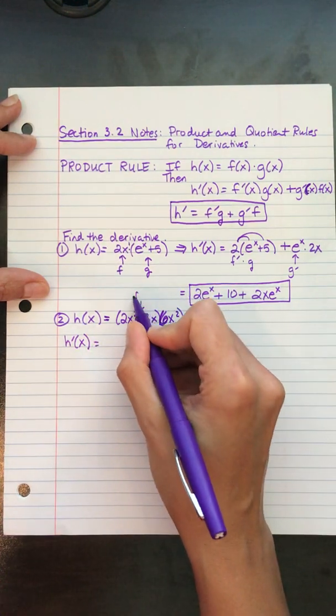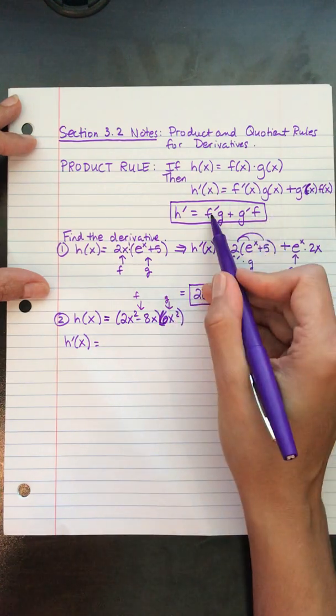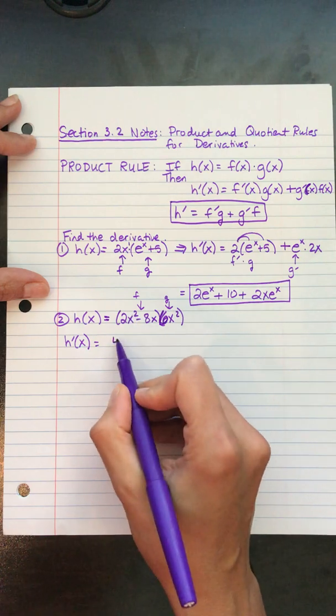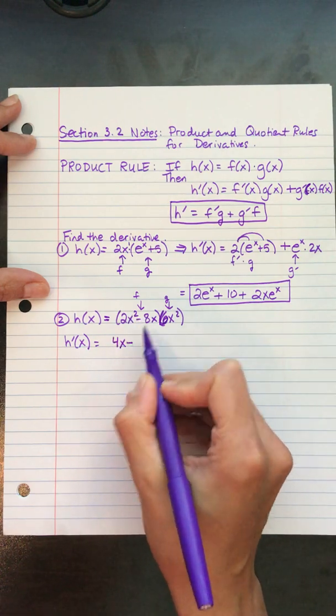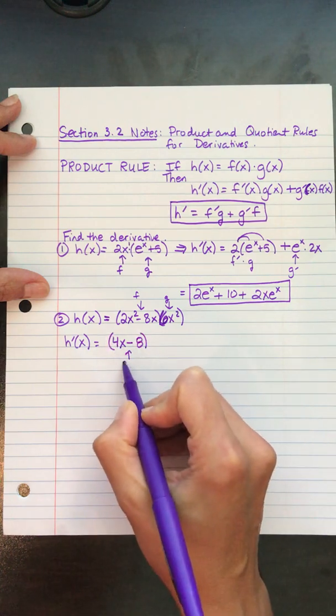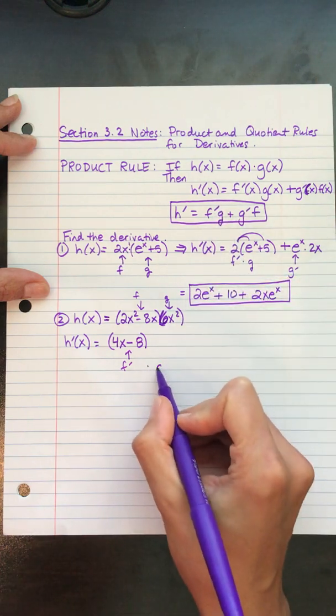So this would be f, and this would be g. First function, second function. So product rule says derivative of first. The derivative of 2x squared is 4x minus the derivative of 8x is just 8. So this would be f prime. It says times g, so you've got to do times g.